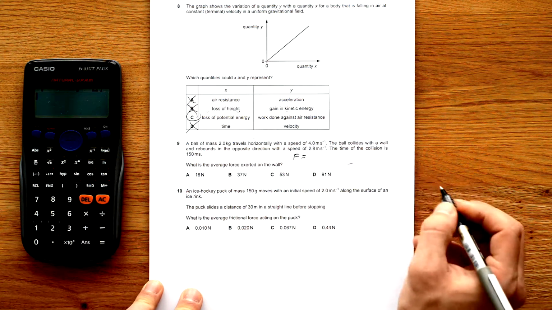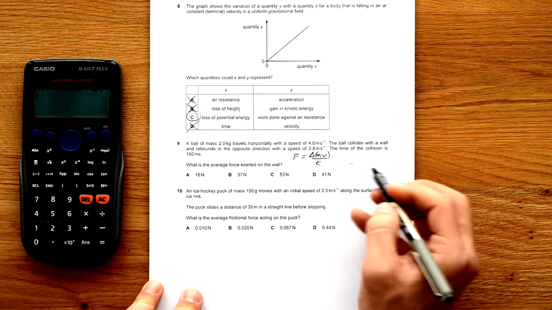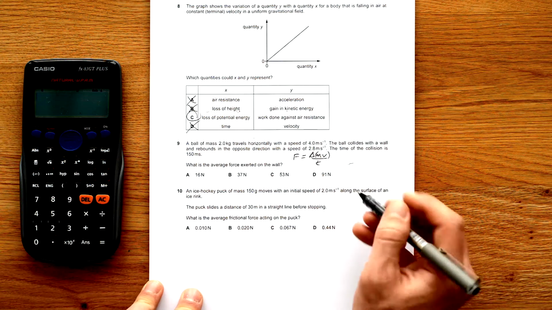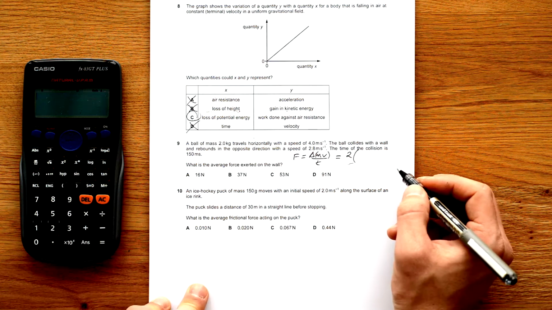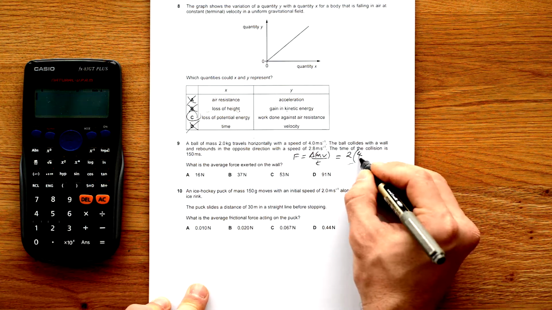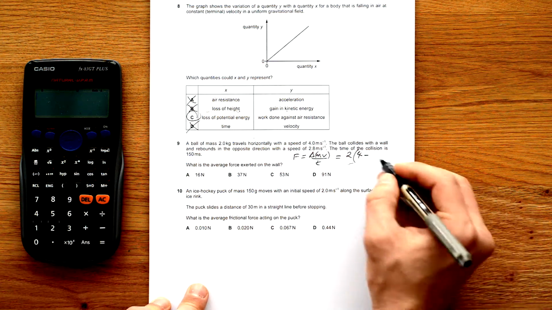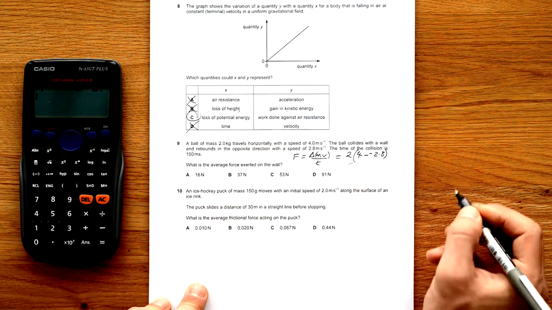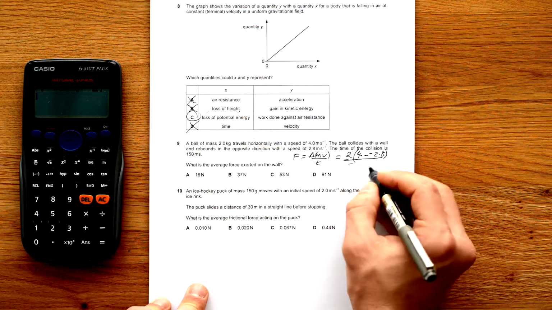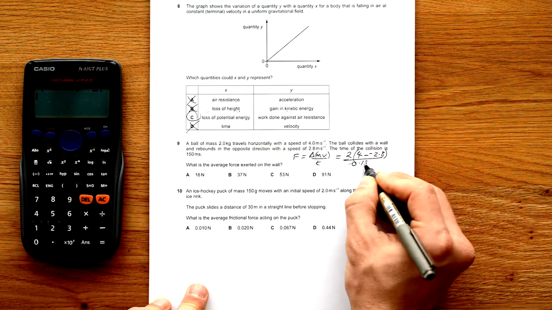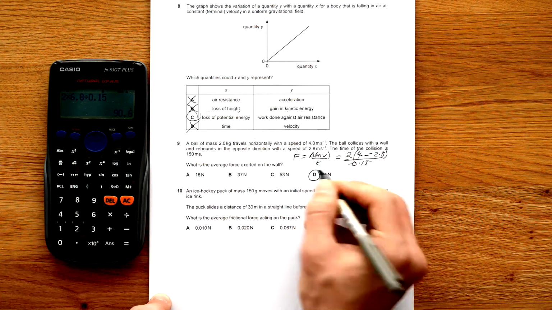We know that force is rate of change of momentum. So that's delta mv over t. Okay, you might say impulse over time, same thing. So we're going to have that 2 kilograms, but then we need to multiply by the change in velocity. Now be careful, because we are talking velocity, not speed. So it's going to be 4 minus minus 2.8, because it ends up going in the opposite direction. The overall change in velocity is 6.8. That's divided by the time, that's 0.15 seconds. And that gives us 91 newtons, which is D.